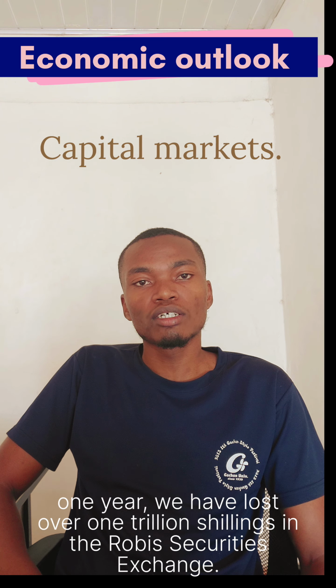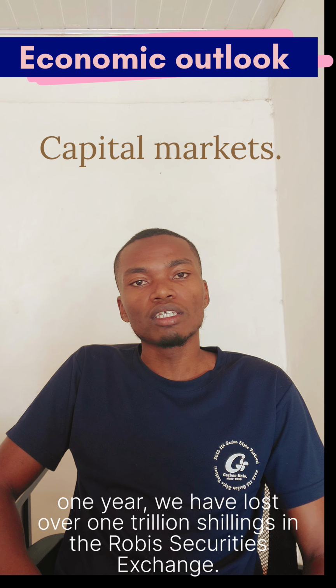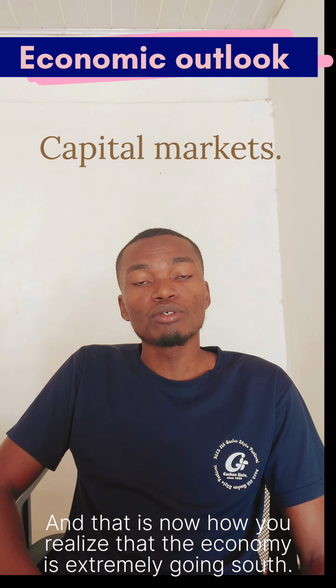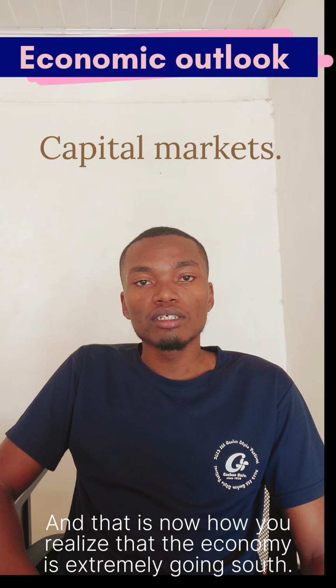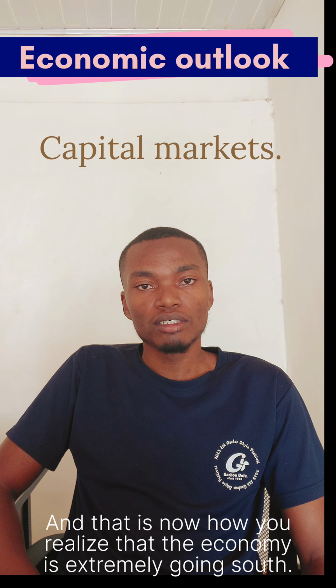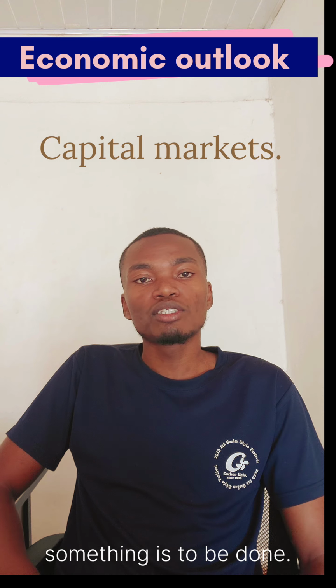So if you see investors moving out of the economy, and I understand also that in the last 1 year, we have lost over 1 trillion shillings in the Nairobi Securities Exchange. And that is how you realize that the economy is extremely going south. And something needs to be done urgently.